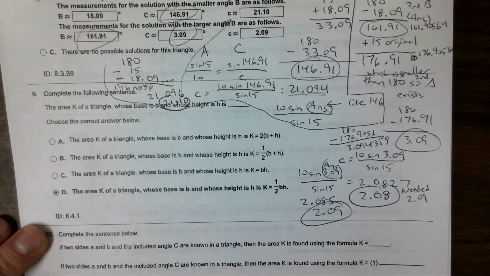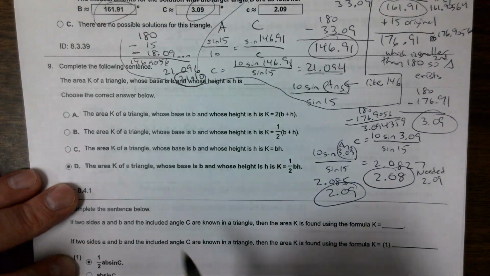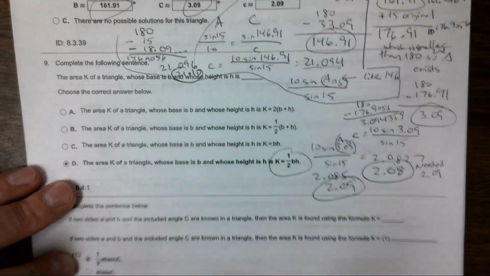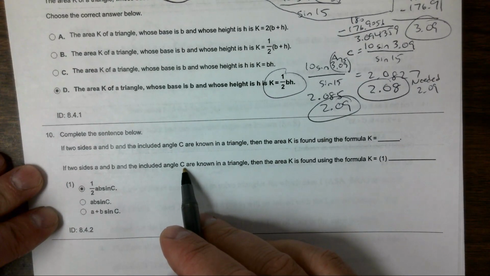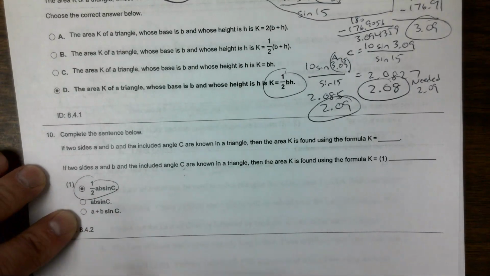Now we're shifting gears to area. Okay, so your area of a triangle is going to be 1/2 base times height. Your area when it's a side angle side is AB sine C divided by 2.